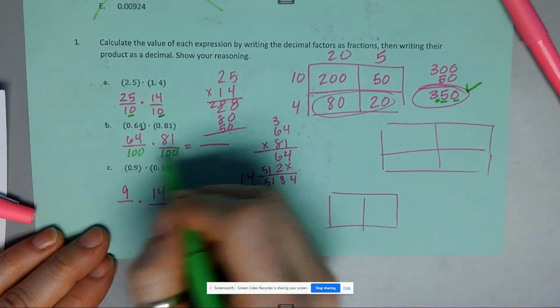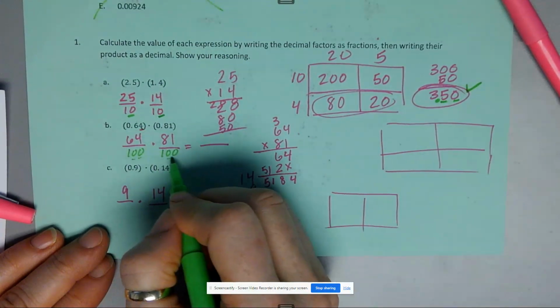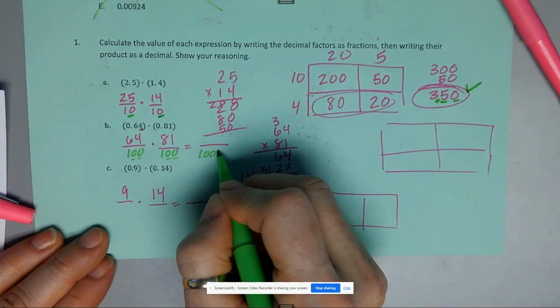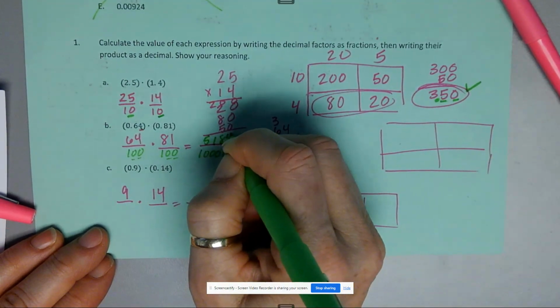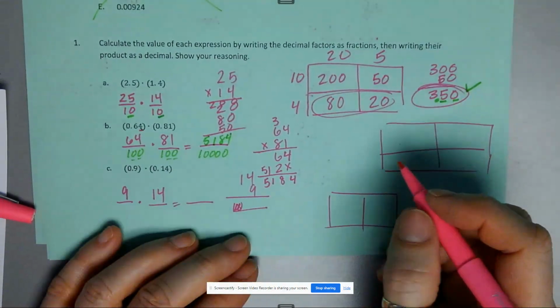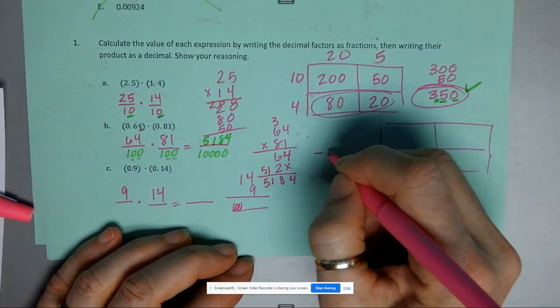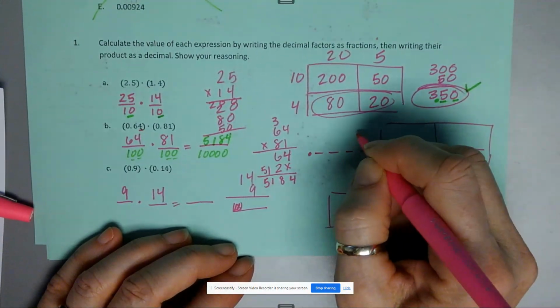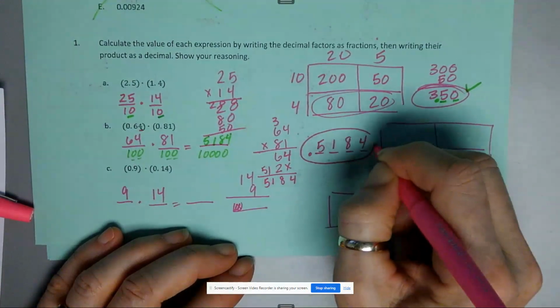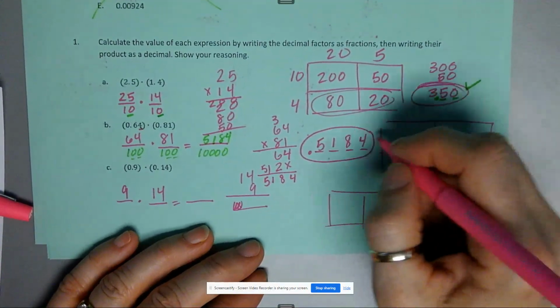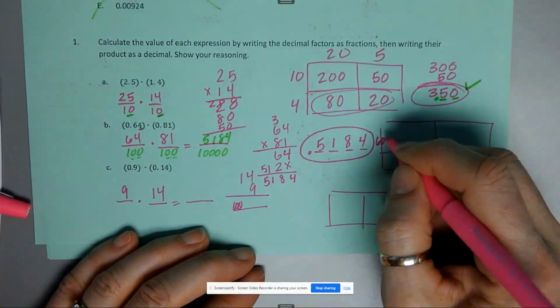This is the hundredths place. 1, 2, 3, 4. It's 4 zeros, which gives me 4, 8, 1, 5. Now I could also do the area model, which I kind of ran out of room.